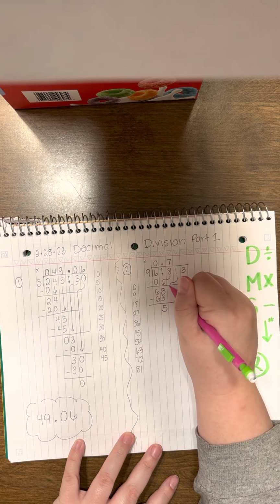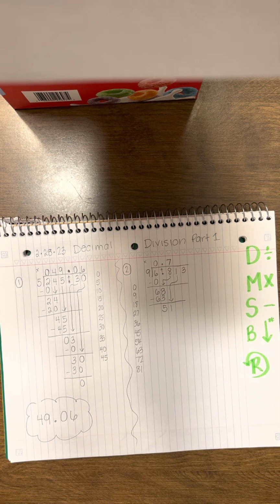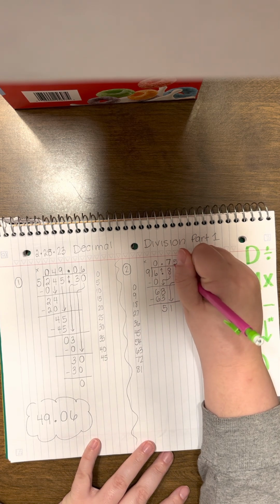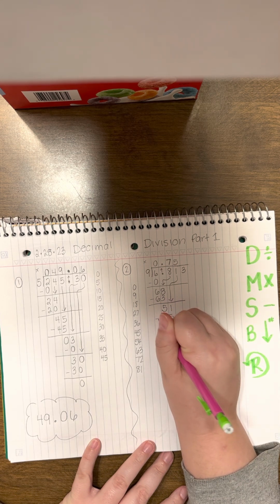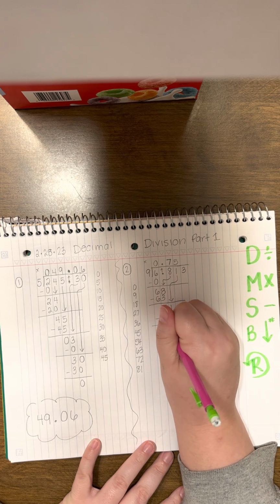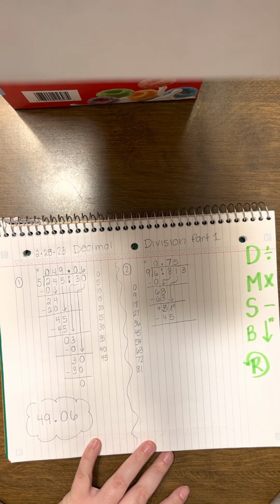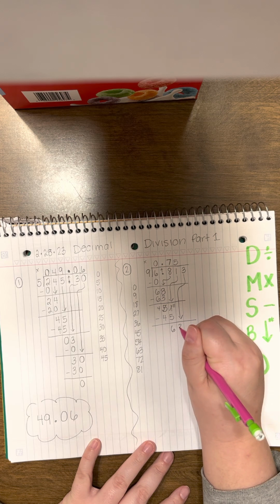I bring down my next number, which is a 1, and now my dividend that I'm chipping away at is 51. And 9 times 5 gets me close to 51. So 9 times 5 is 45. I have to do some regrouping. So this becomes a 4, this becomes 11. 11 minus 5 is 6. And then I bring down my last number, which is a 3.